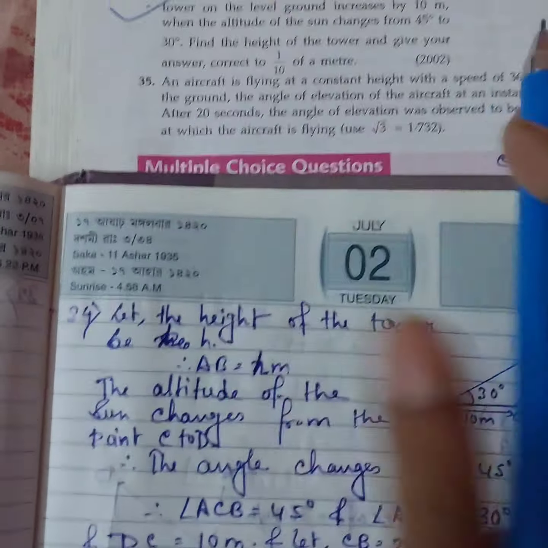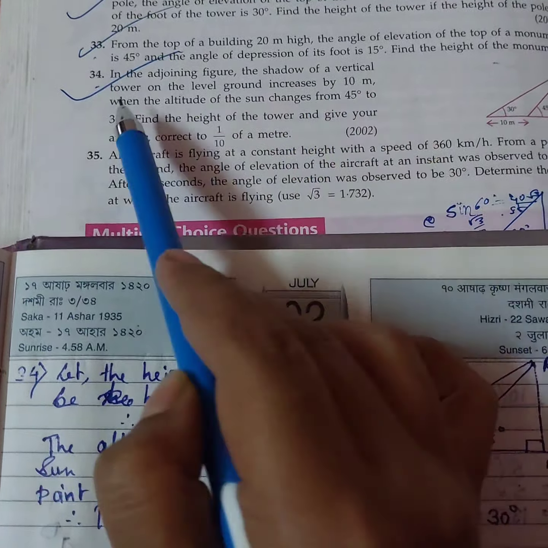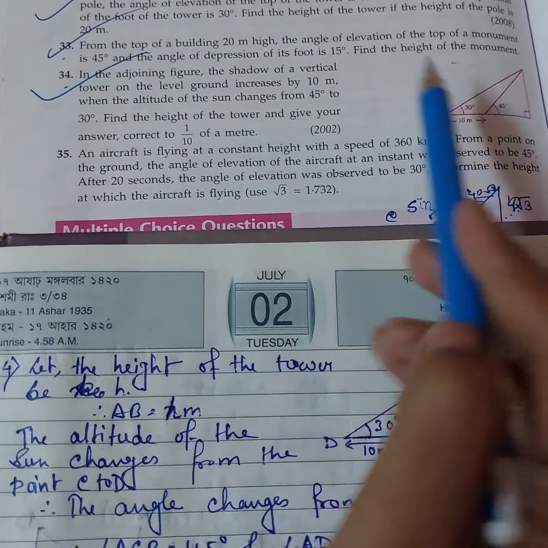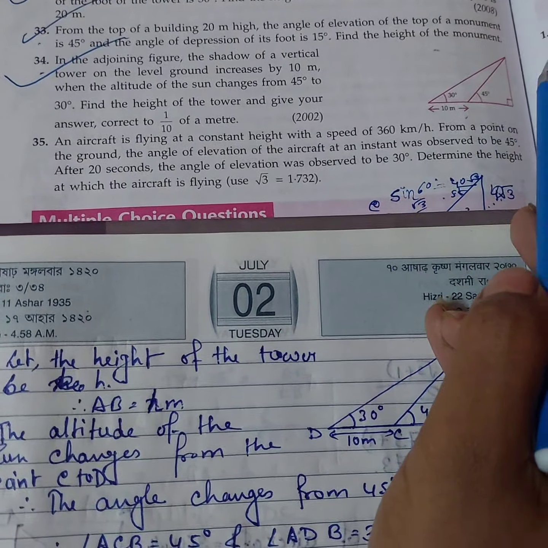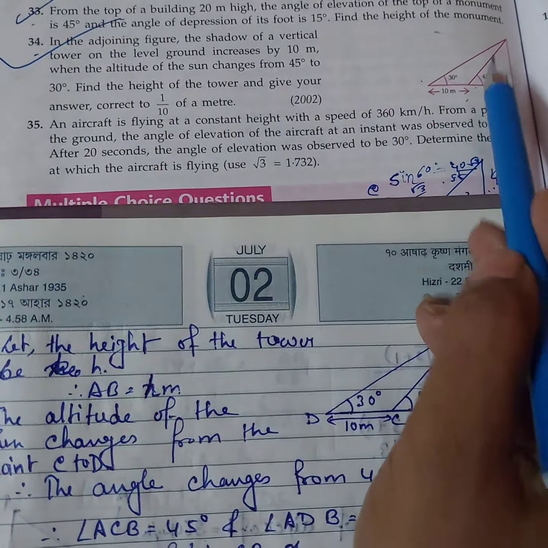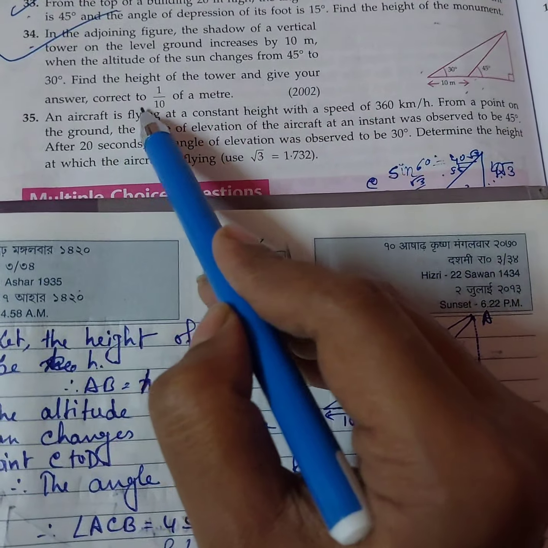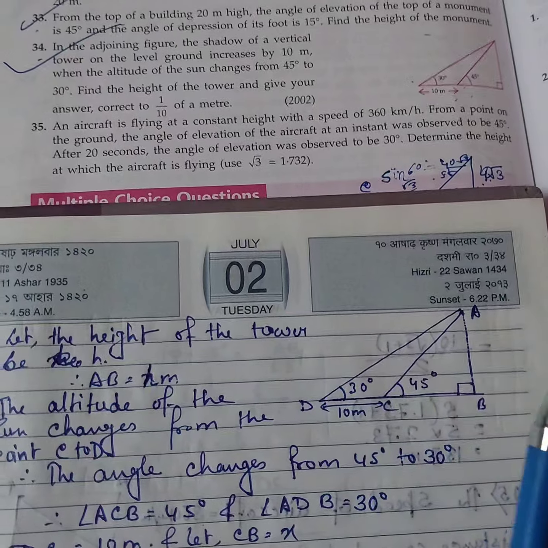Now sum number 34. In the adjoining figure, the shadow of a vertical tower on the level ground increases by 30 meter when the altitude of the sun changes from 45 to 30 degree. Find the height of the tower and give your answer correct to 1 by 10 of a meter.